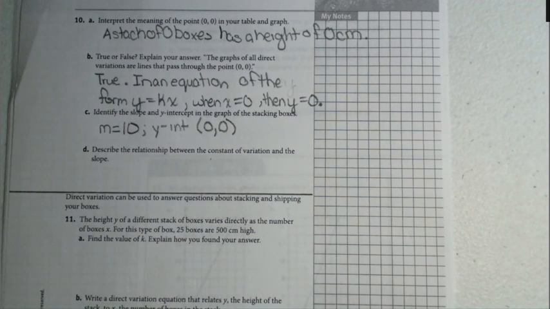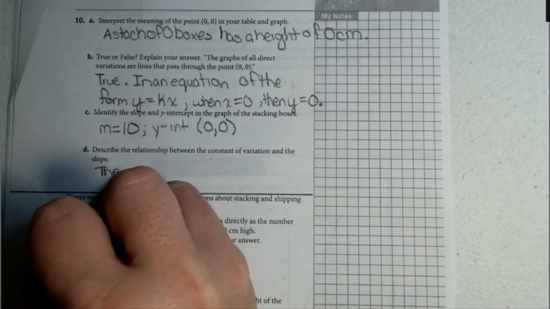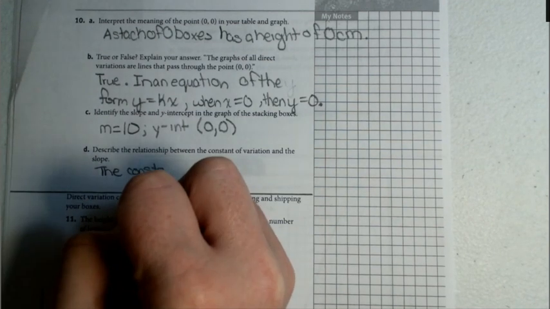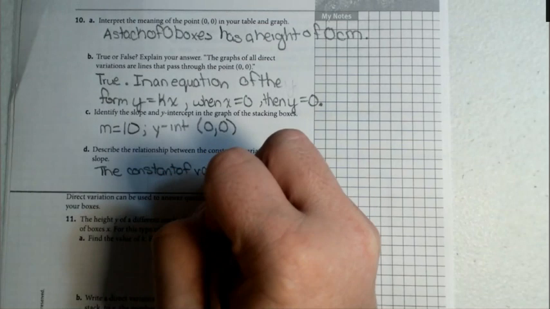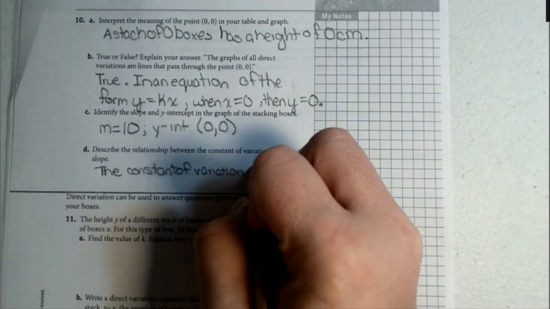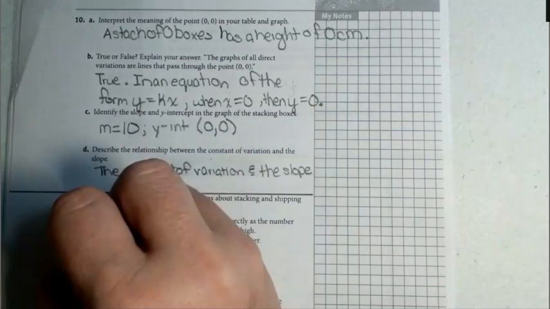Describe the relationship between the constant of variation and the slope. Well, the constant of variation was 10, and the slope is 10. So the constant of variation and the slope are equal.